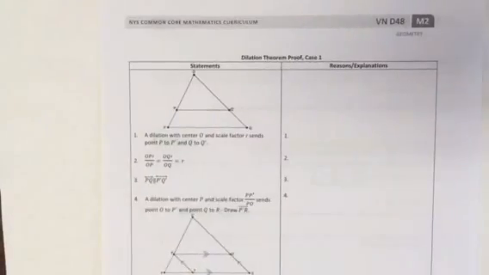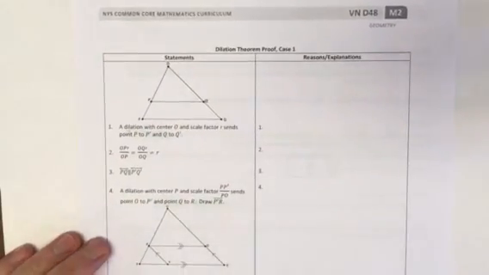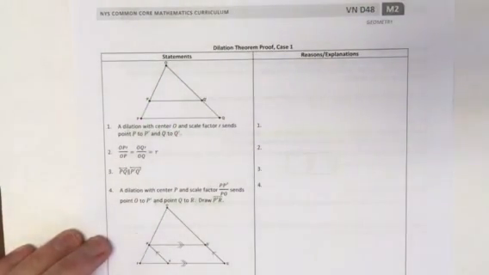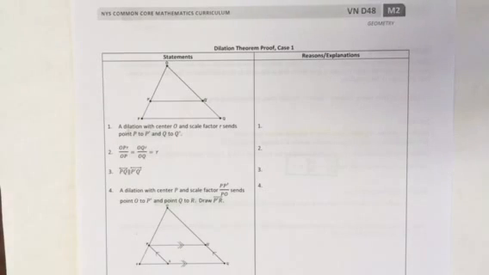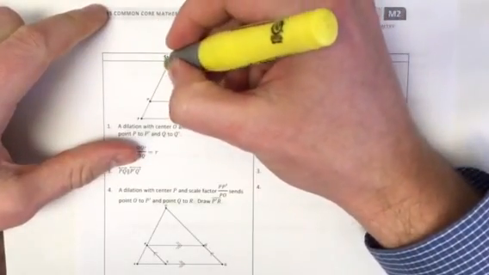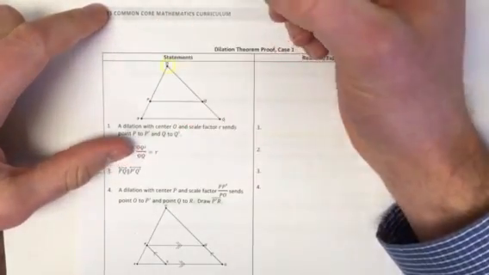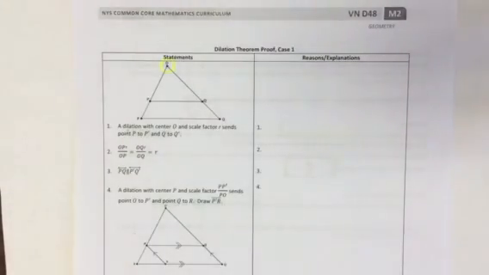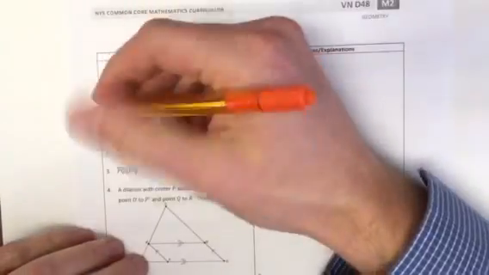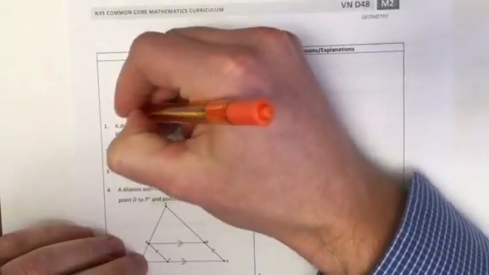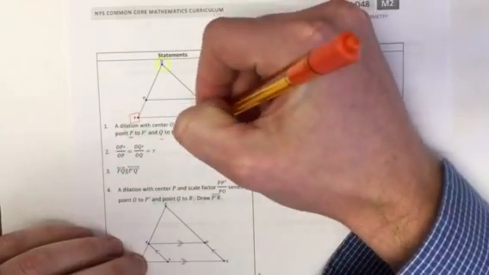As I flip this over, the premise is that we have a dilation with center at O and a scale factor of R that sends P to point P prime and Q to Q prime. This is point O, and your image points P and Q are here and here.